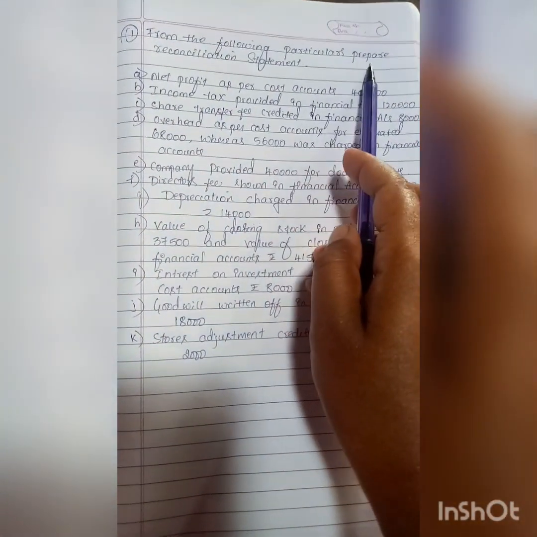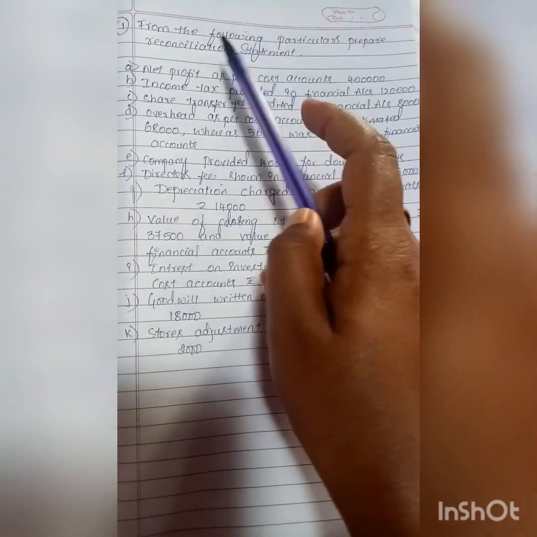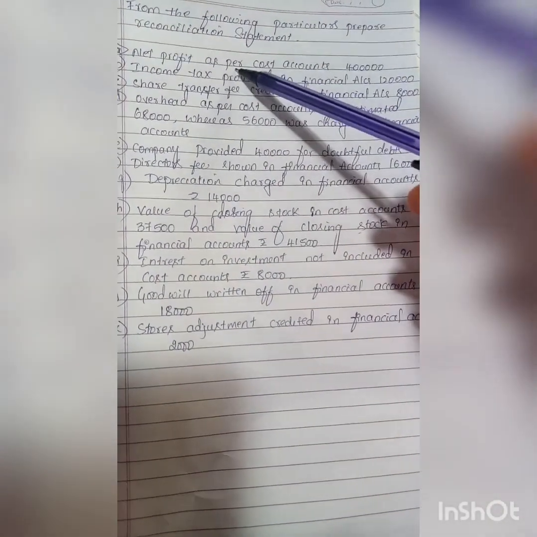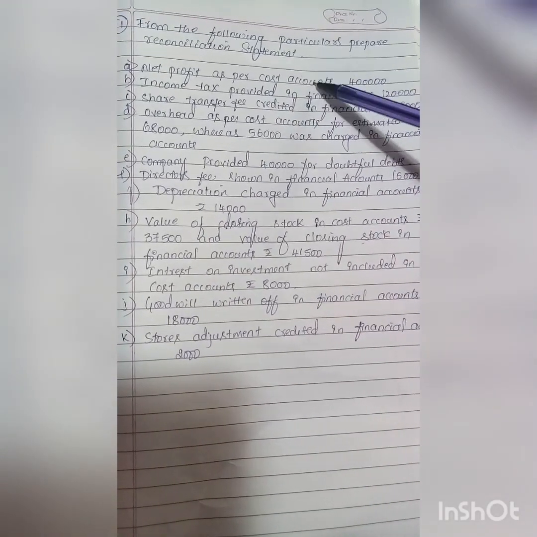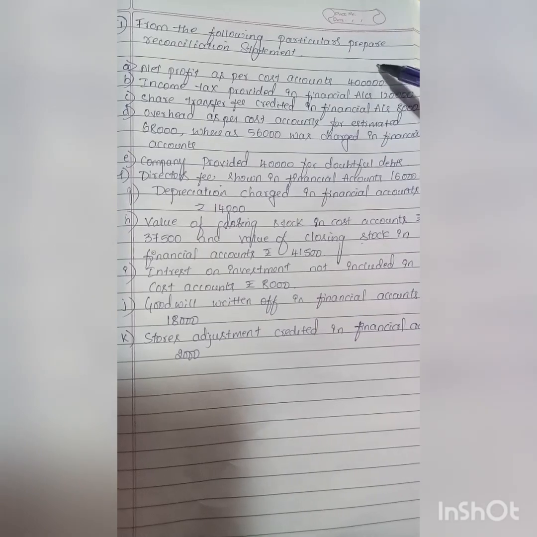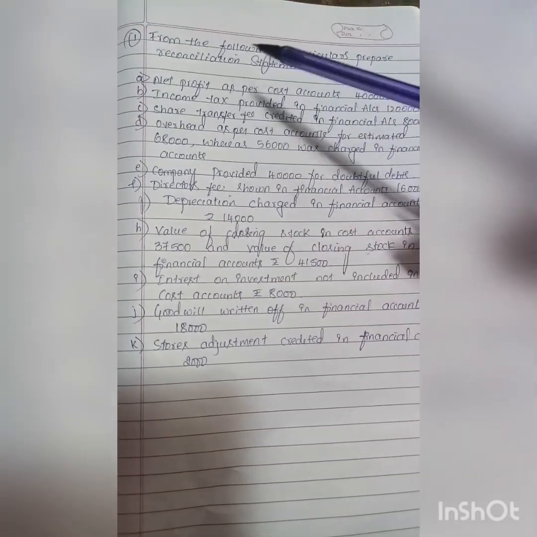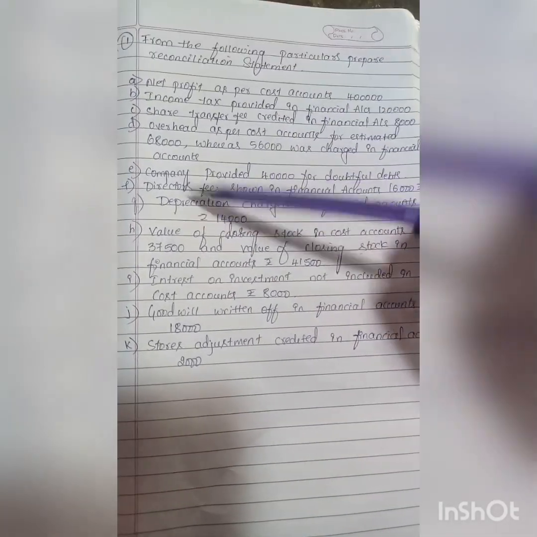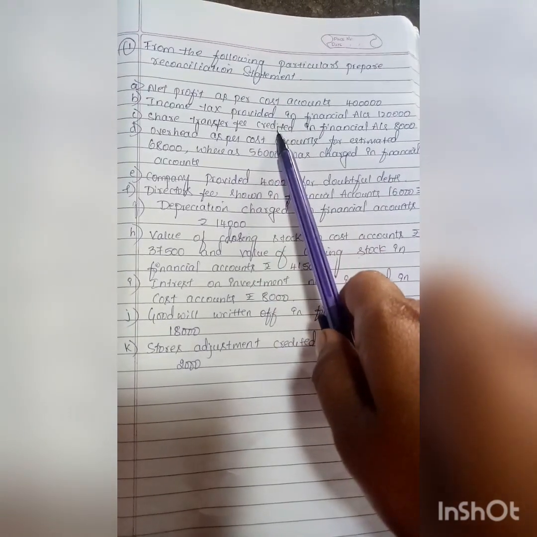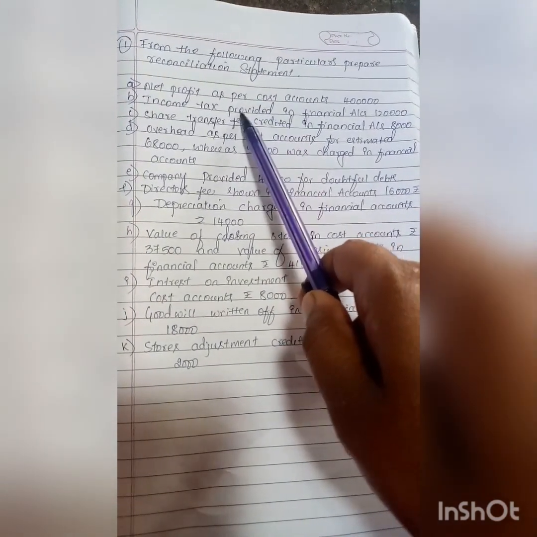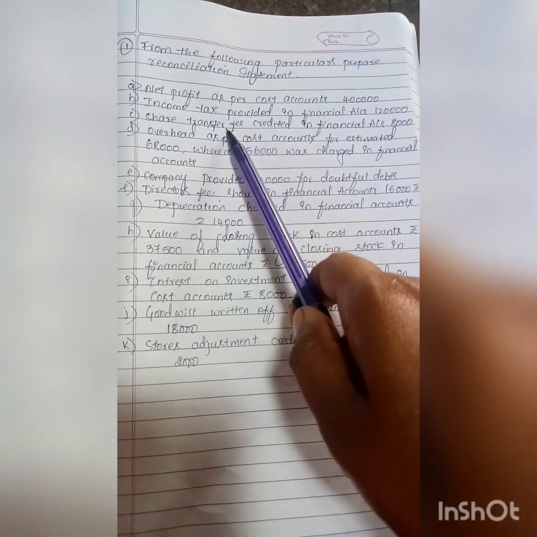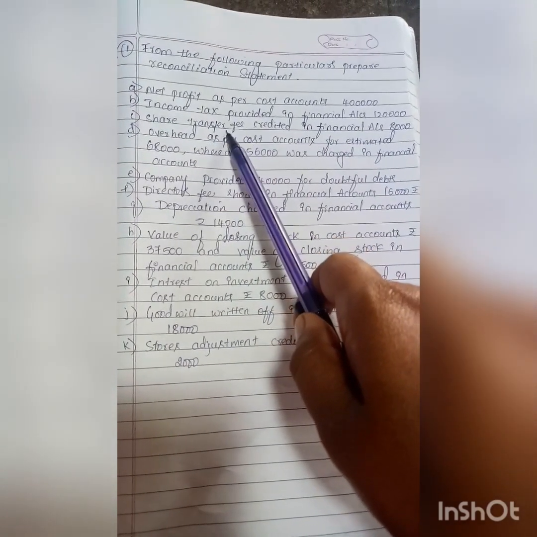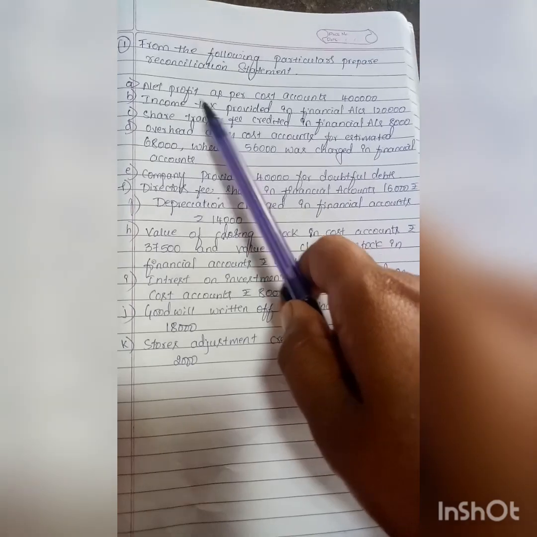From the following particulars, prepare reconciliation statement. See, they have given the income and expenses in the problem. Net profit as per cost account, they have given. How much? 4 lakh. Now we need to find net profit as per financial account. See, income tax provided. We are preparing cost account, so this is financial expense, deducted. And share transfer fees, this is income, so we need to add.